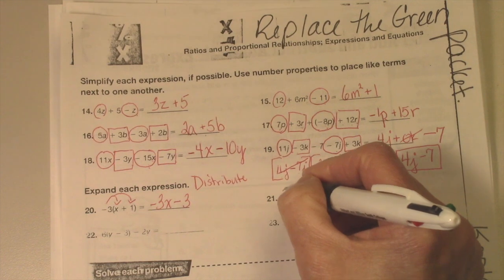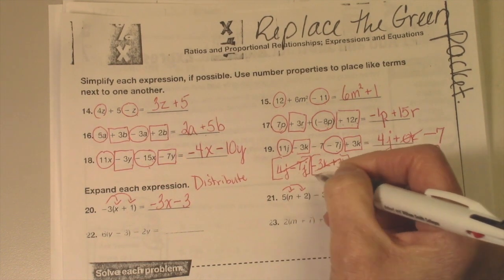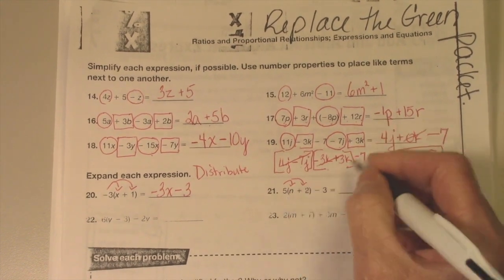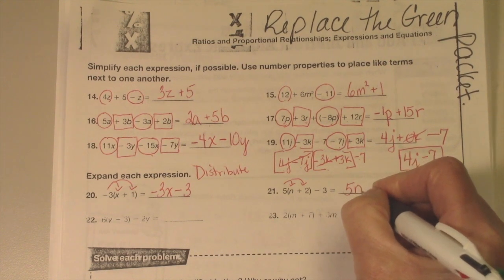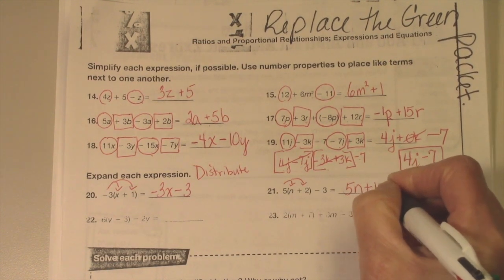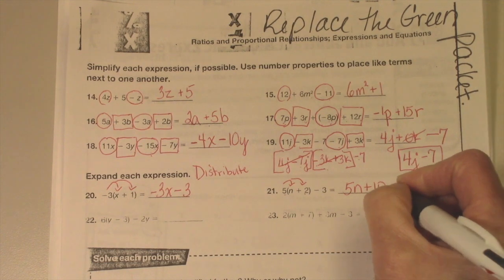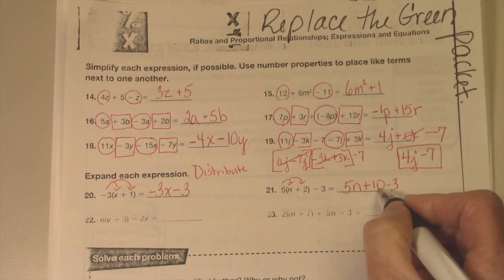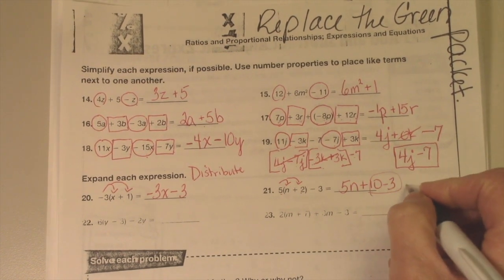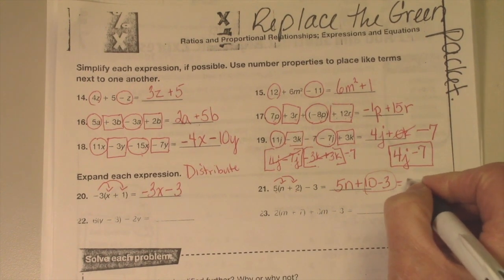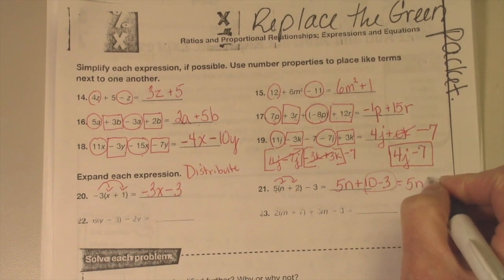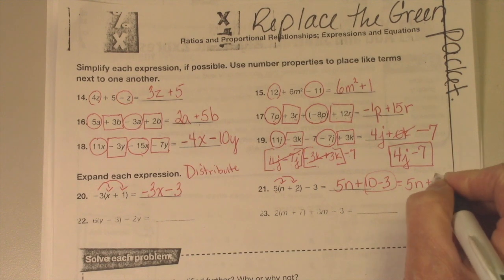Let's do this one. The 5 is distributed to each one of those. Okay? So I get 5n plus 10. 5 times 2 is 10. But then minus 3. Well, guess what? These guys can get put together. So my final answer here is 5n plus 10 minus 3 is 7.